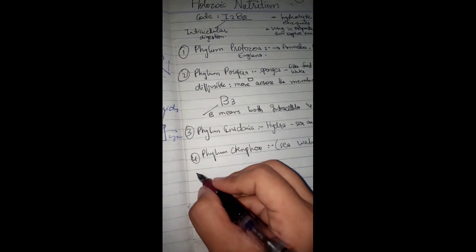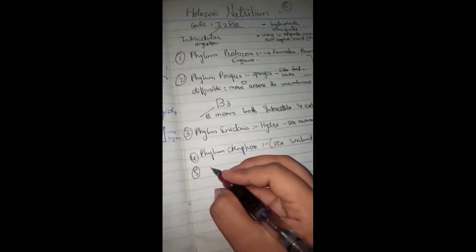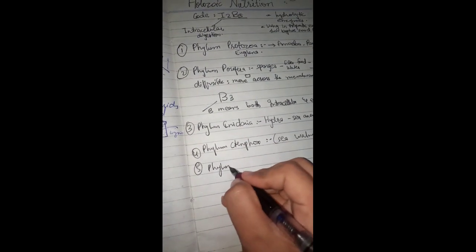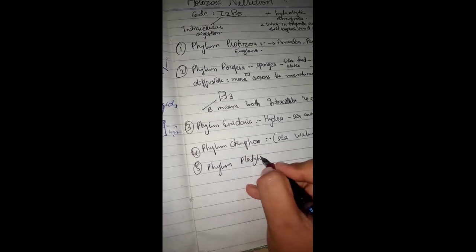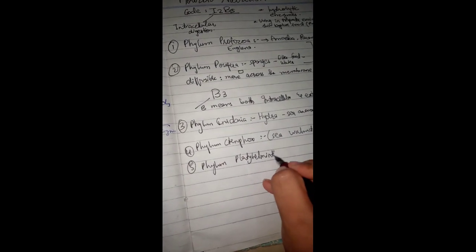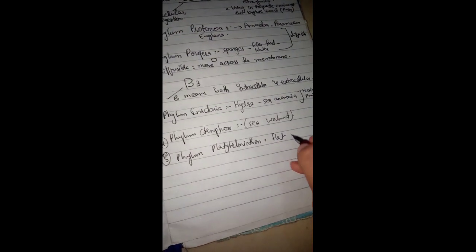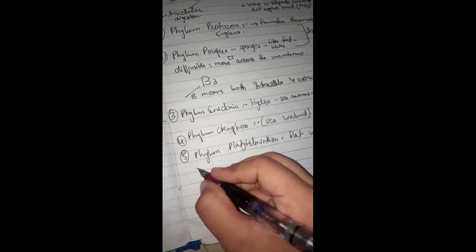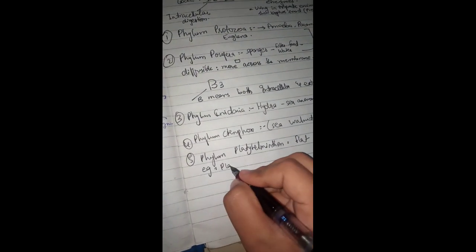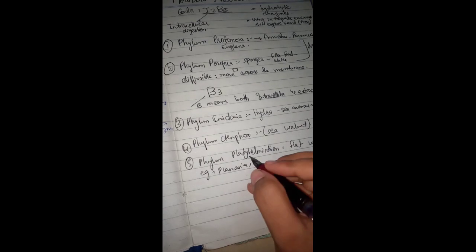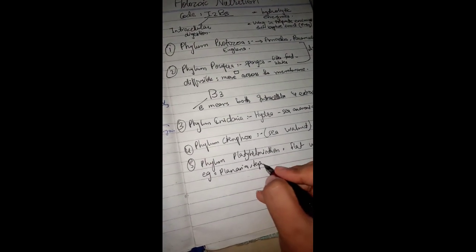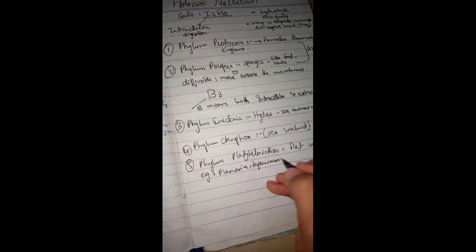The fifth one is phylum Platyhelminthes, which includes flatworms. There are many types of flatworms, and the examples would be planaria, tapeworm, and liver fluke, and a lot more.